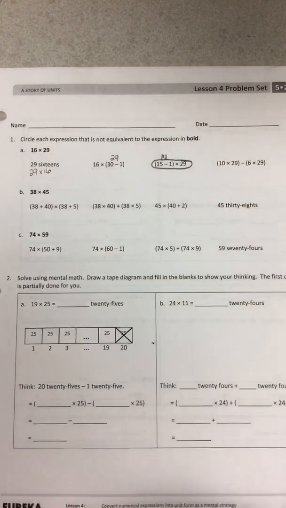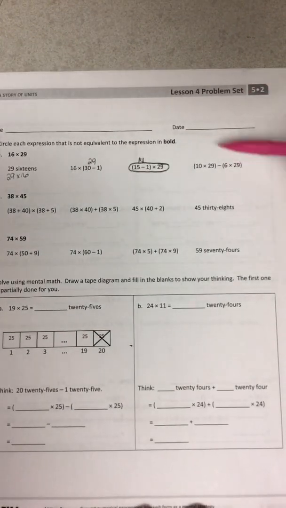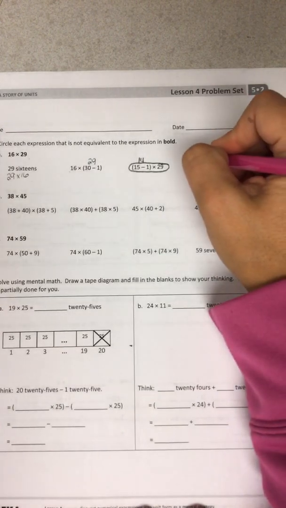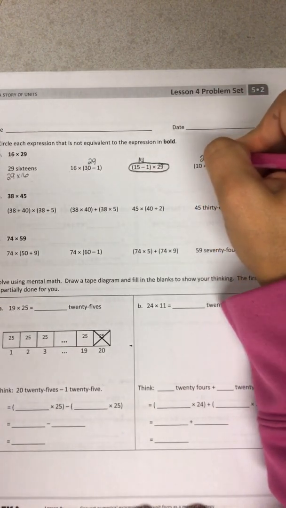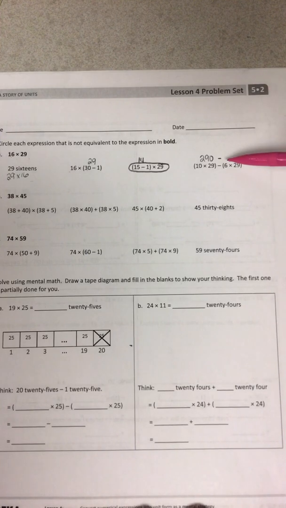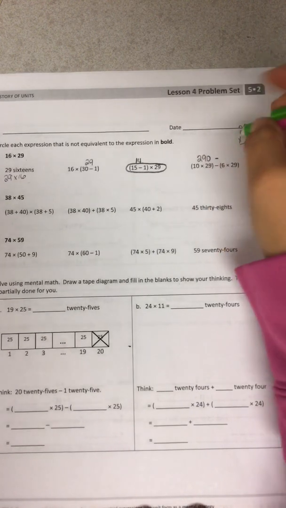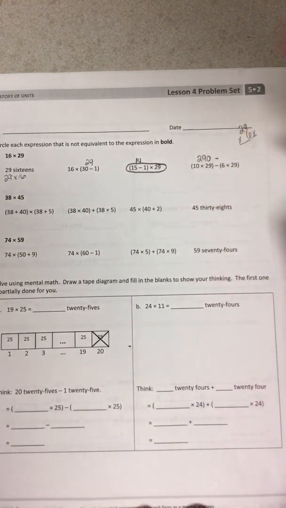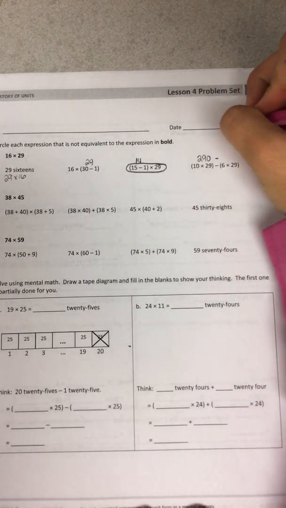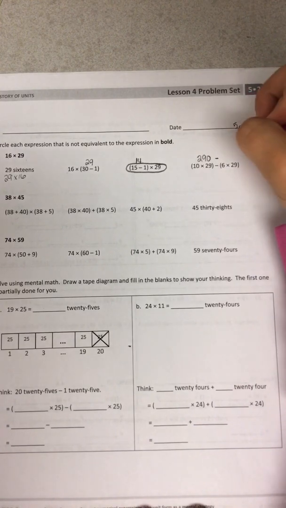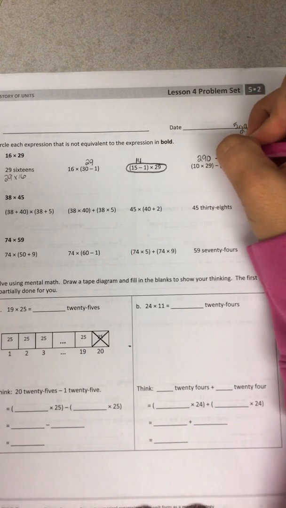Okay. Over here, oh my goodness, let's see here. I've got 10 times 29. That's going to give me 290. And I'm going to subtract 6 times 29. Let's see here, 29 times 6. So I can do it. That's going to be, oh, sorry, I did that backwards. 54. So the 4 is going to go here. The 5 is going to go up here. 6 times 2 is 12. 17. It's going to give me 174.